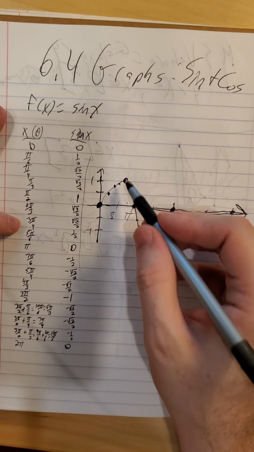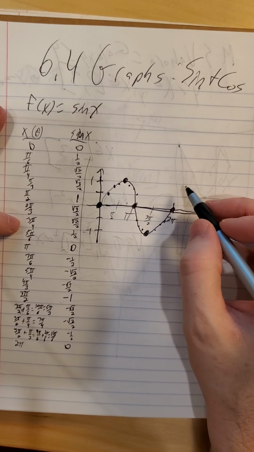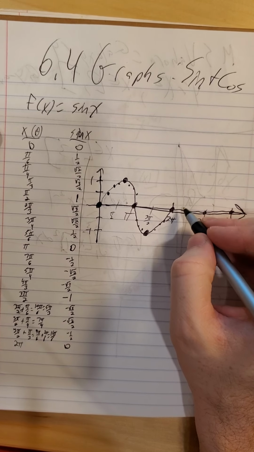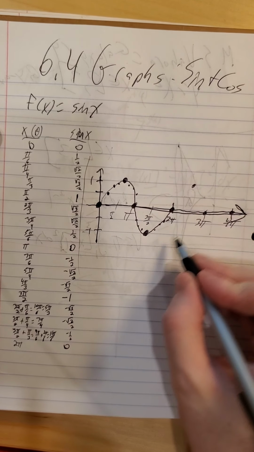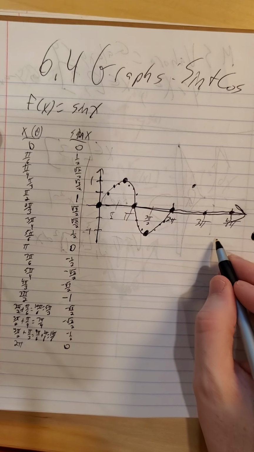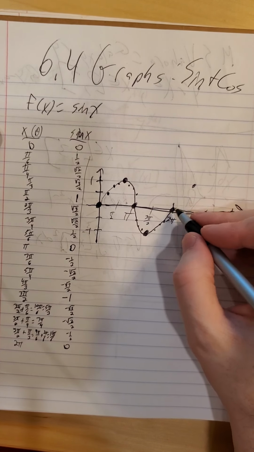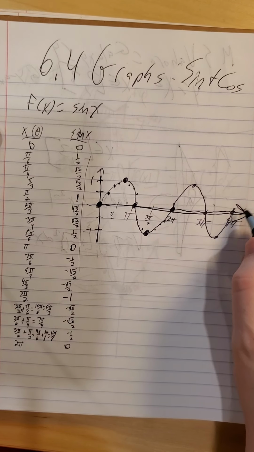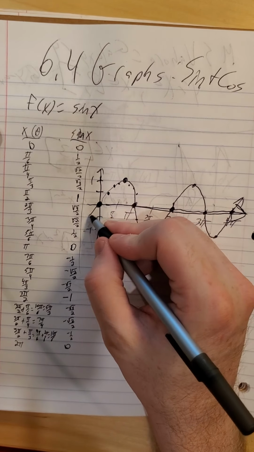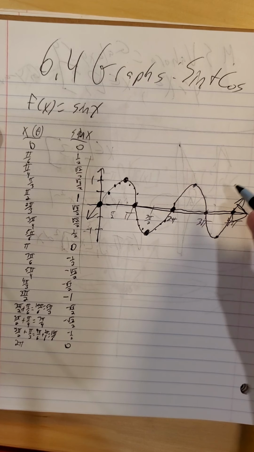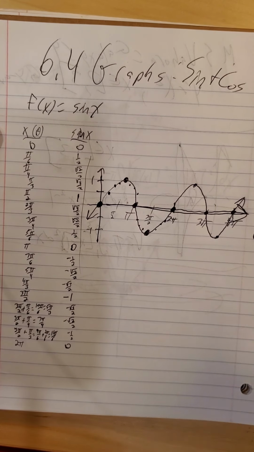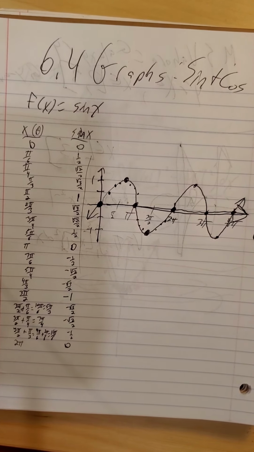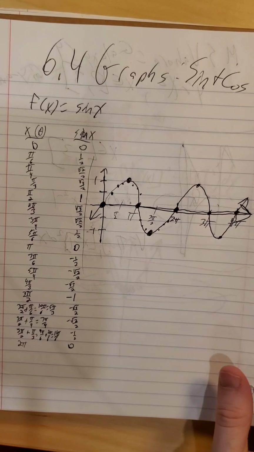What happened at pi over 2 is now happening at 2 pi plus pi over 2. What happened at 3 pi over 2 is happening again at 3 pi over 2 plus 2 pi. And we have another cycle, and that would just keep happening forever in both directions. We keep cycling between +1 and -1, bouncing back and forth the whole time. So that's if they want 2 full cycles.